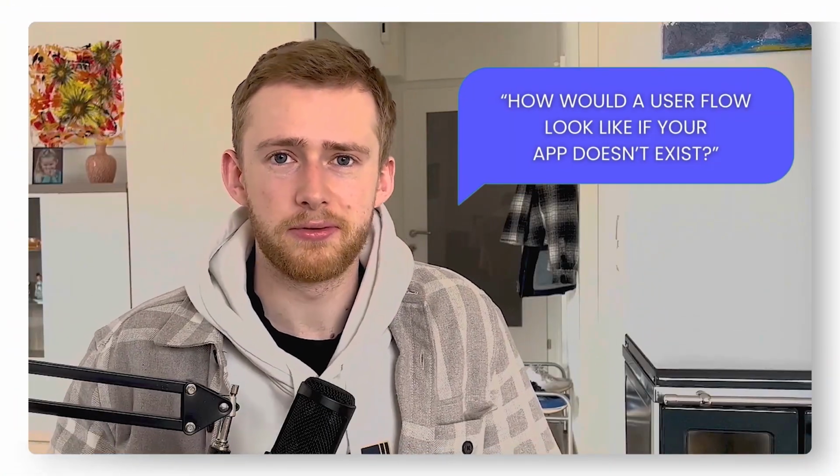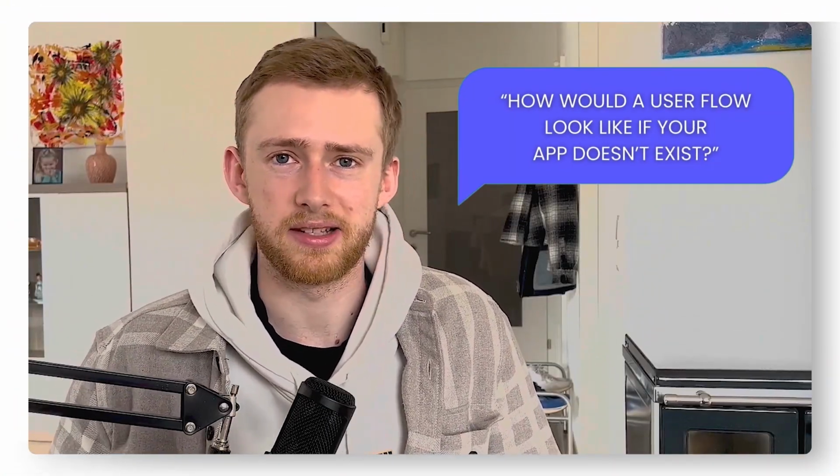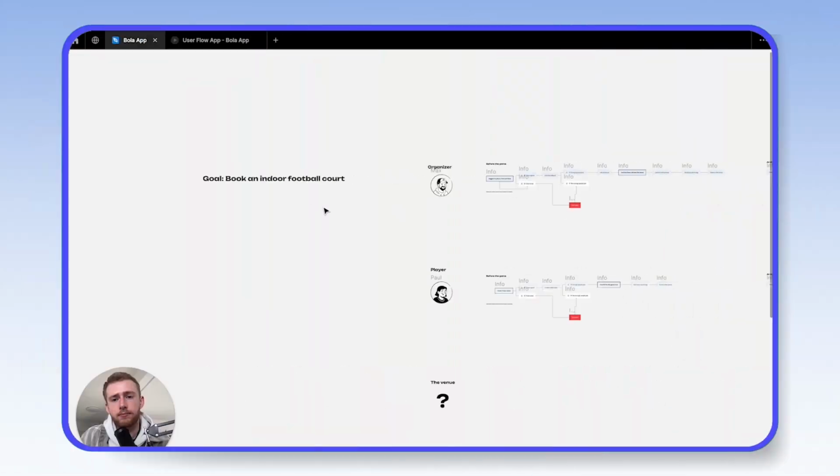Now, if we have personas, the next step we will do is find out the user flow. And this is one of my favorite questions to ask. How would a user flow look like if your app doesn't exist? This really forces you to think about how they are doing it now and also which pain points your app can later on address. So, how does this look like?